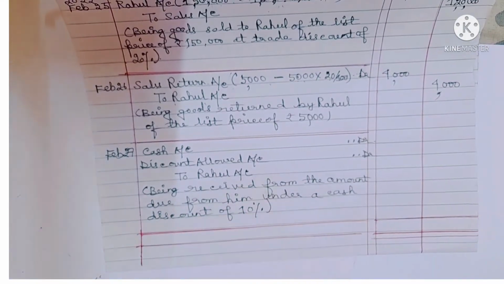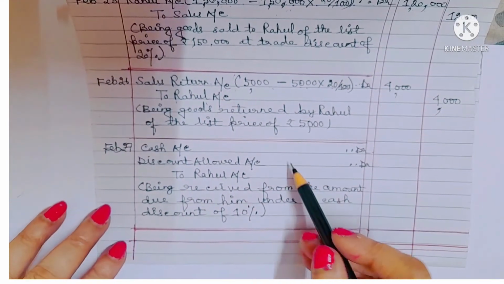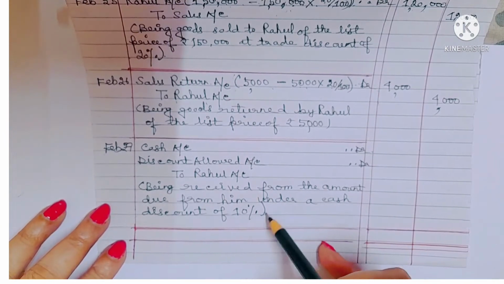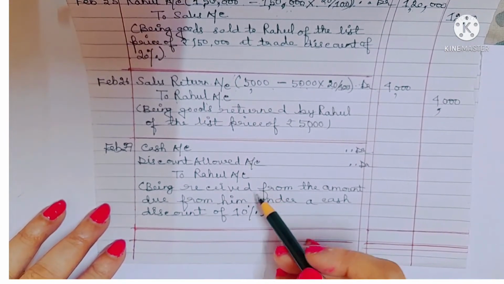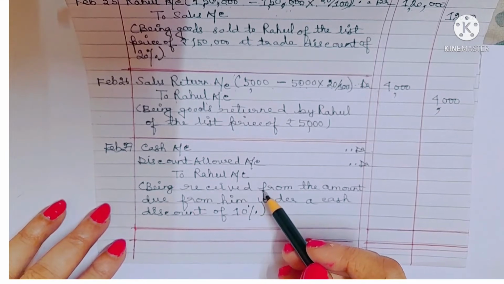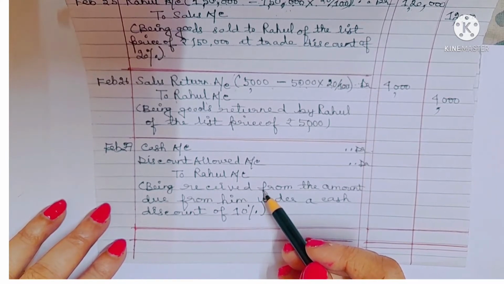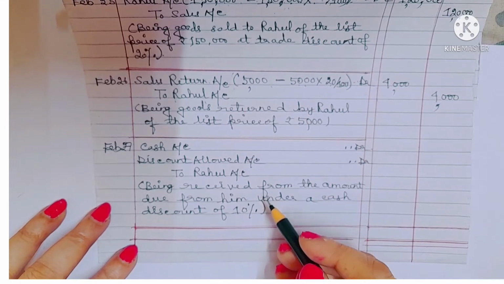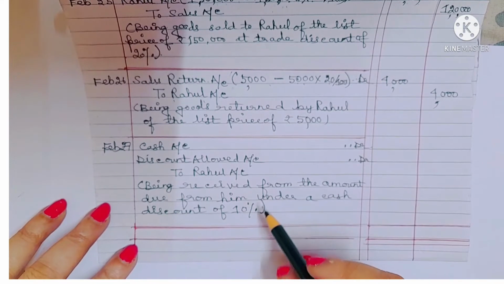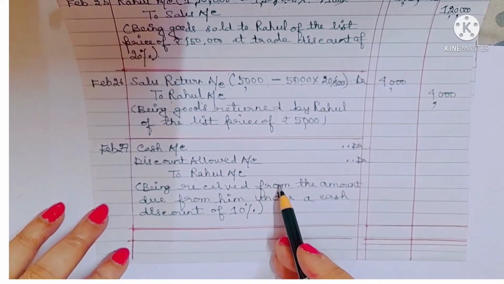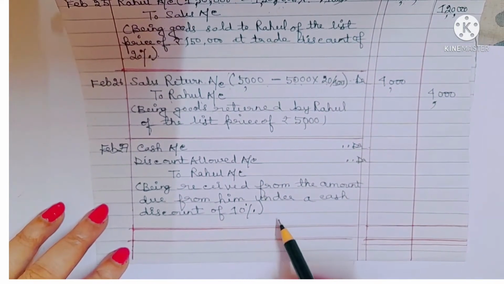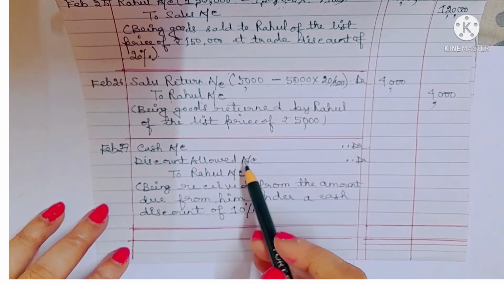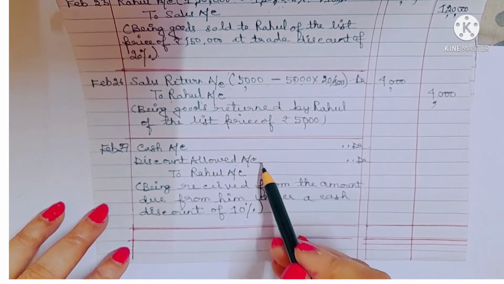Okay. So now you might ask me, what is cash discount? Cash discount is allowed to the customers if the customer makes the payment immediately or within a fixed period. Why is cash discount allowed? Cash discount is allowed to encourage quick payment. And a separate journal entry is passed in the case of cash discount. Discount allowed is the journal entry for cash discount.